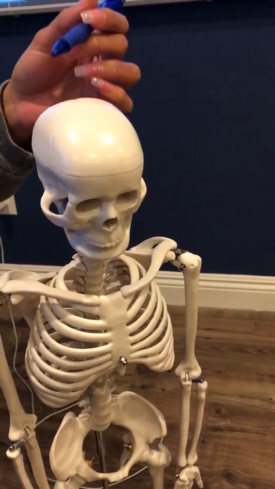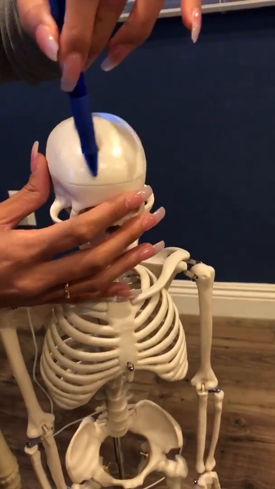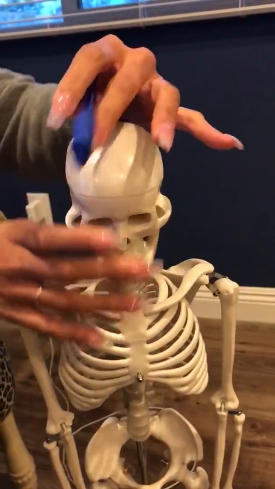I'm going to point out the axial portion of the bones in this video. Here is the frontal bone. Here are the parietal bones.